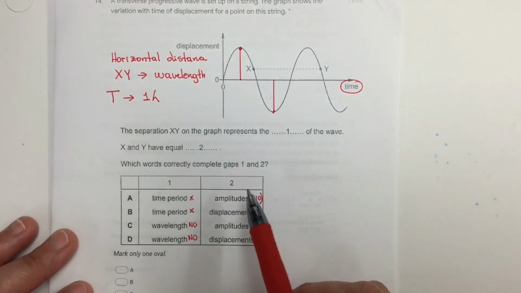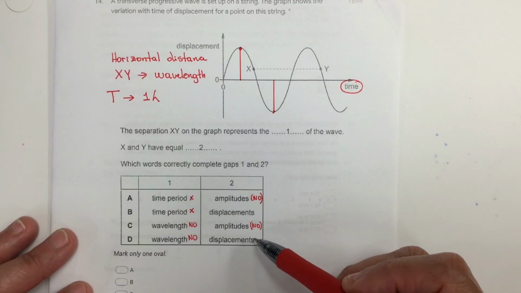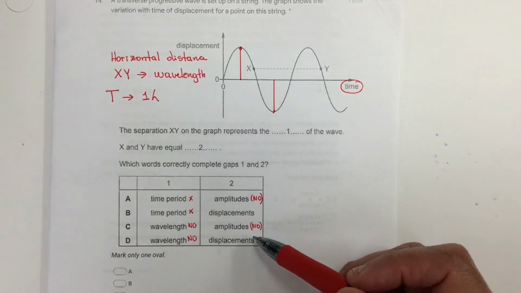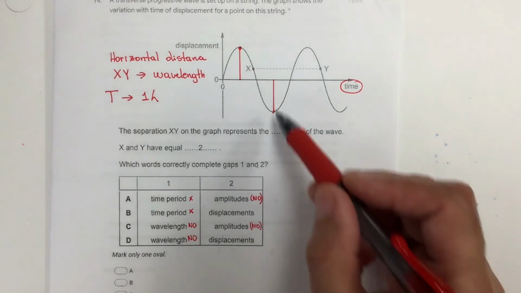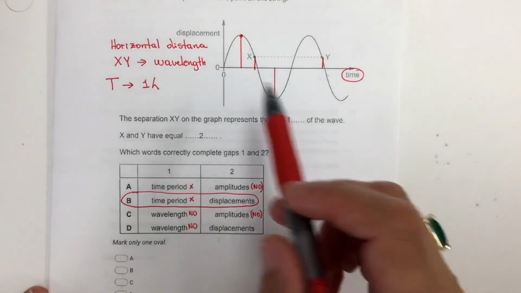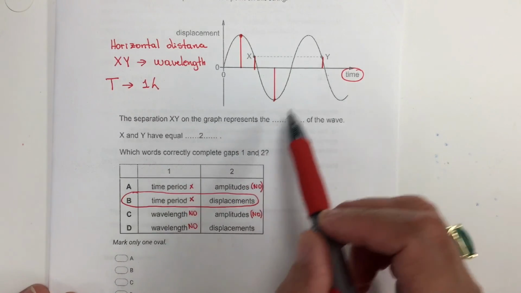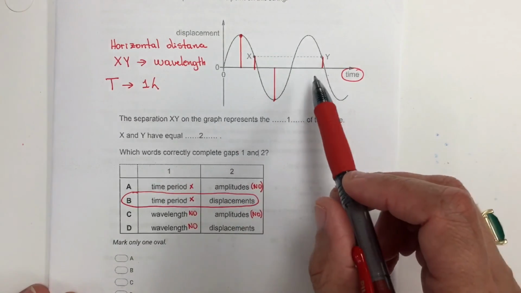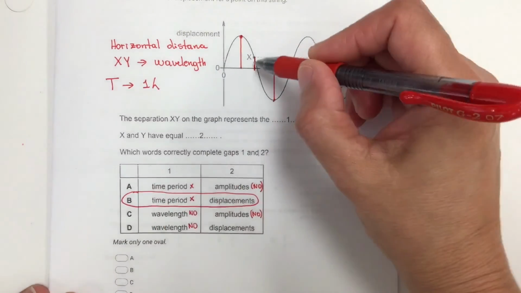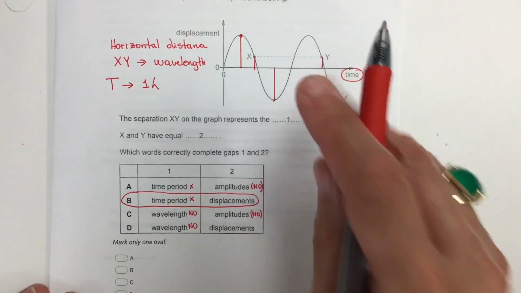Now, one note here. Amplitude and displacement are different terms, but both relate to vertical distance from the resting line or equilibrium line. So the correct answer for this question is that X and Y represent the time period, and X and Y have the same or equal displacement, not amplitude.